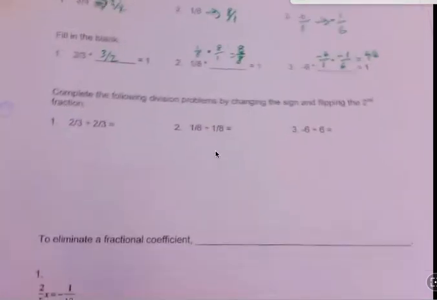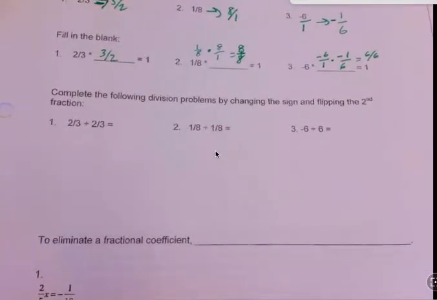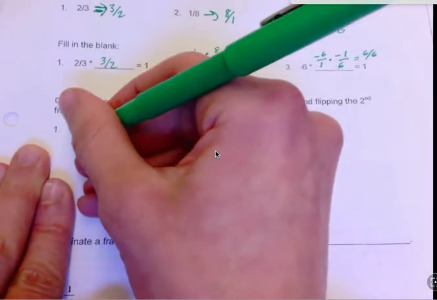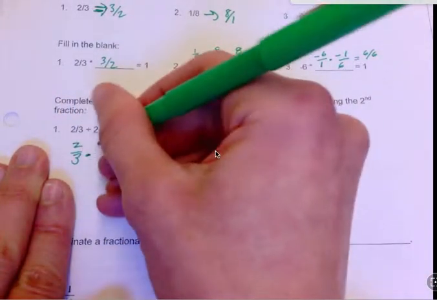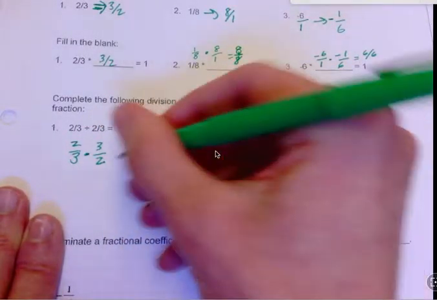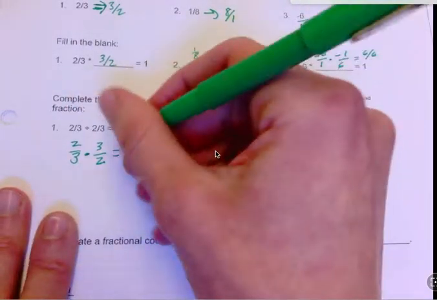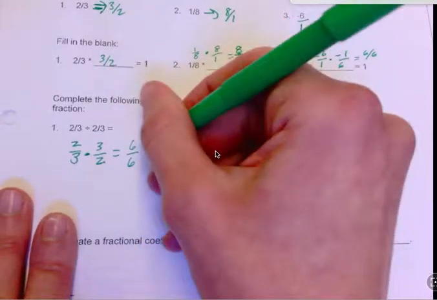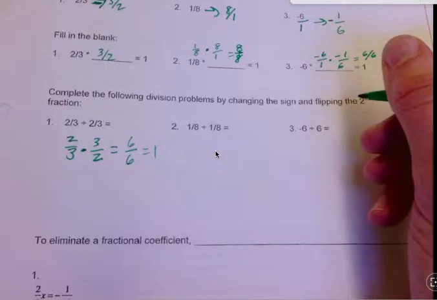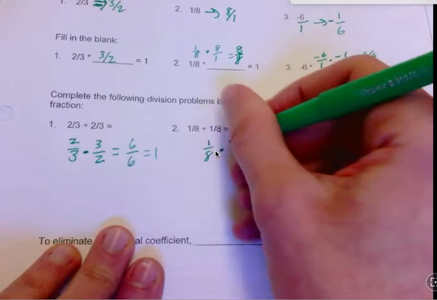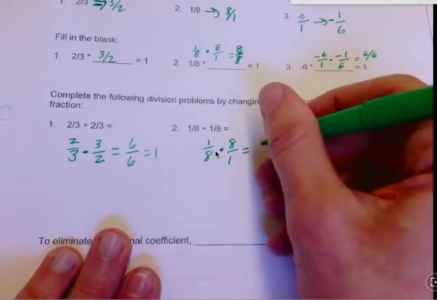So we're going to complete the following division problems by changing the sign and flipping the second fraction. What does that mean? Well, we would just remember that dividing by a fraction is the same as multiplying by the reciprocal. So hopefully remember why that works. But dividing by 2/3 is really the same as multiplying by the reciprocal of that fraction. So we would end up with 6 over 6, and that equals 1. 1/8 divided by 1/8 equals 1/8 times 8 over 1, and that equals 1.